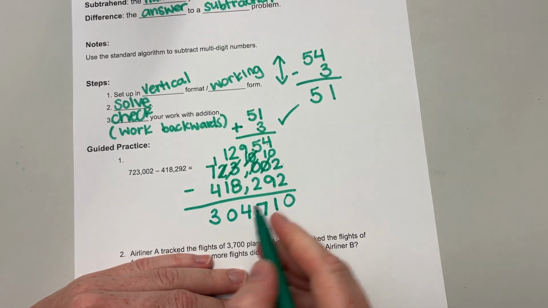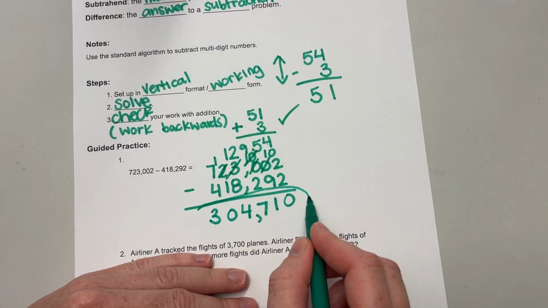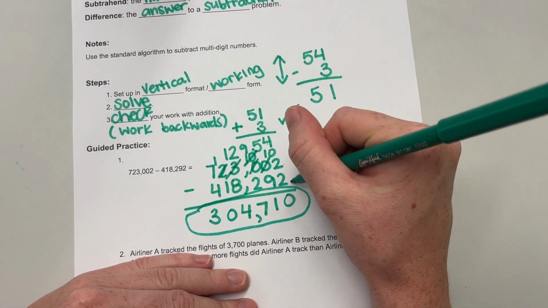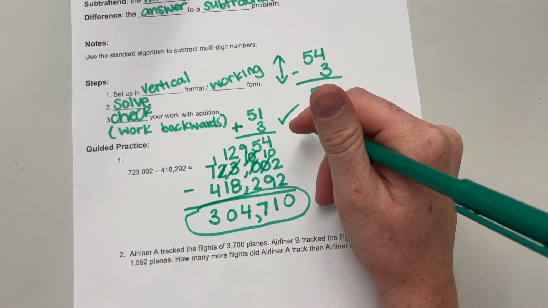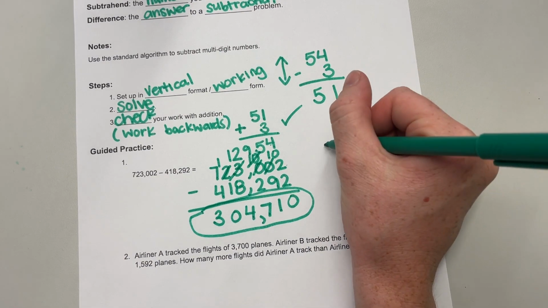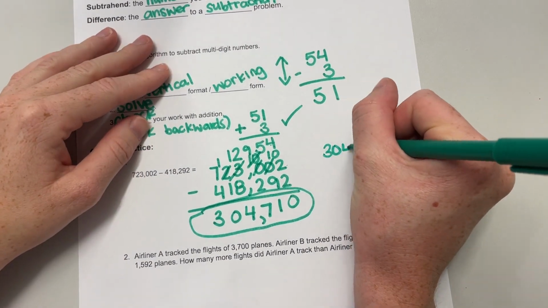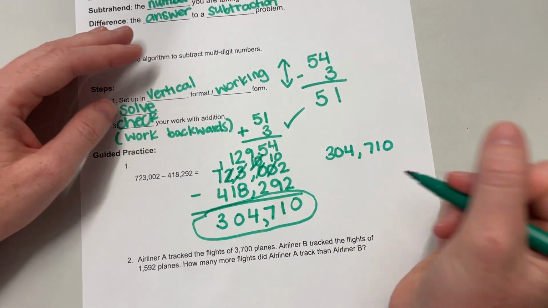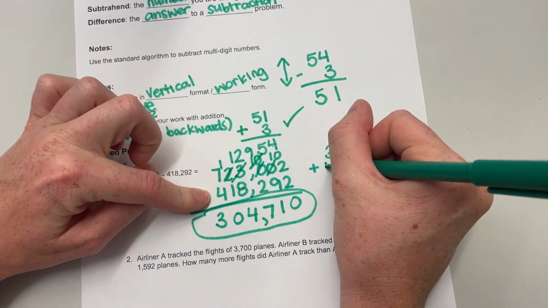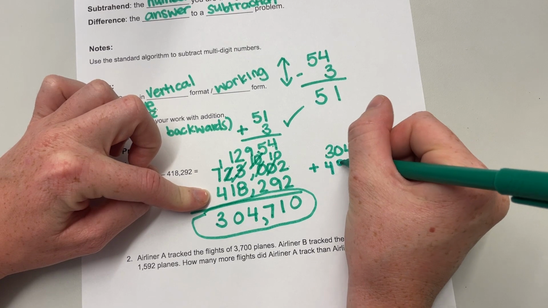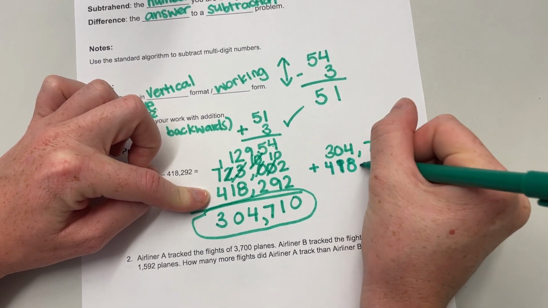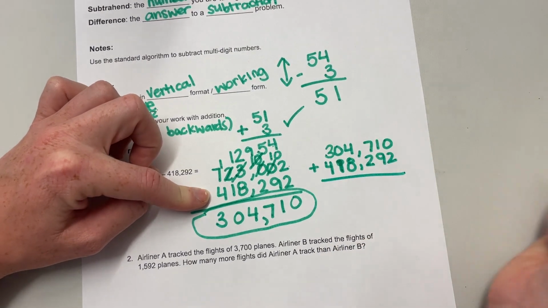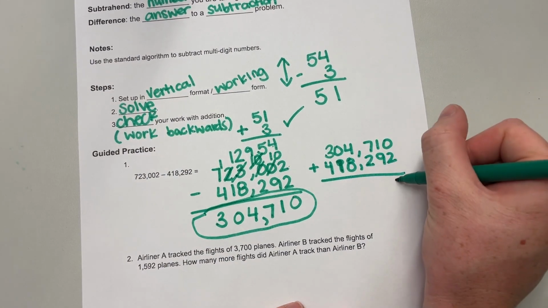So my difference is 304,710. And let's just double check by adding the difference and the subtrahend together. So 304,710 plus 418,292. Okay, 0 plus 2 is 2.